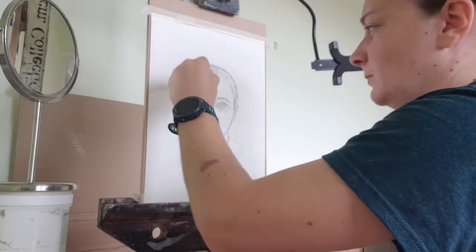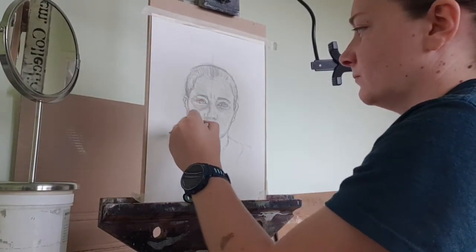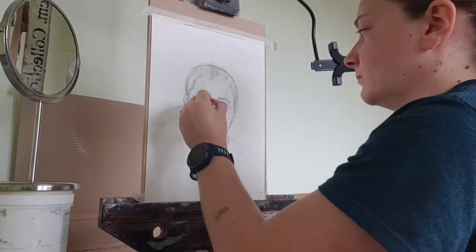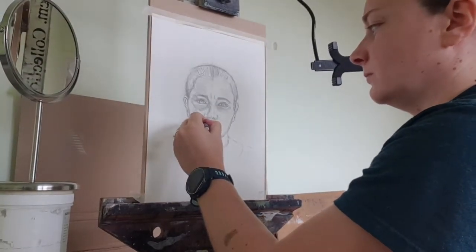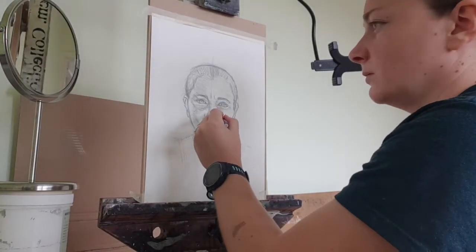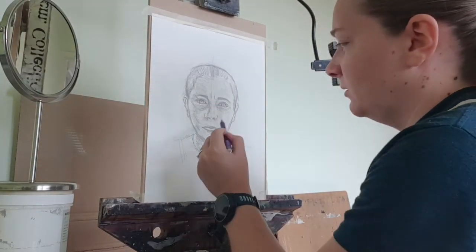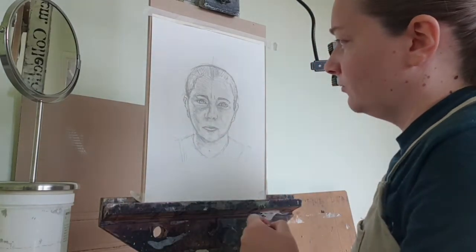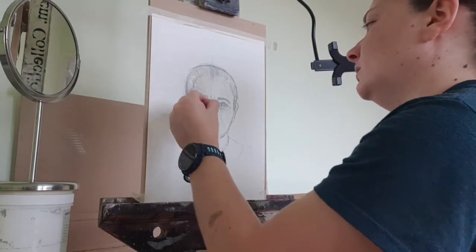Probably, I find myself a lot younger than what I am. I'm not really worried about going wrong, I'm holding my pencil quite far down and just scribbling away, and just creating big patches of light and dark.